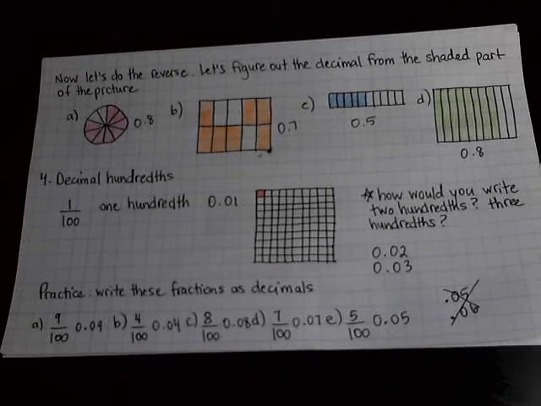So just remember that a hundredth is different from a tenth. There are 2 digits after the decimal point instead of only 1, right? So it's 0.09. If you just write 0.9, that means 9 tenths, and that's different than 9 hundredths. It's quite a bit larger. Okay, all right, so moving on.